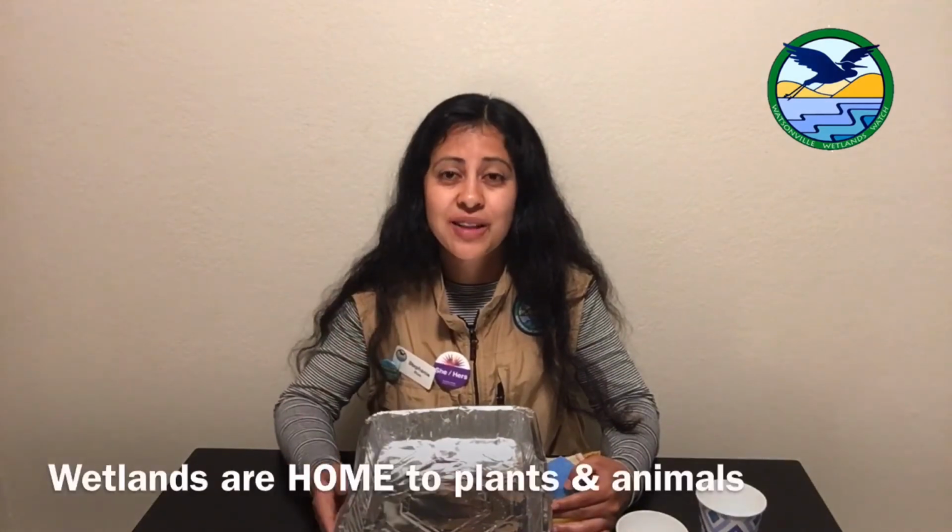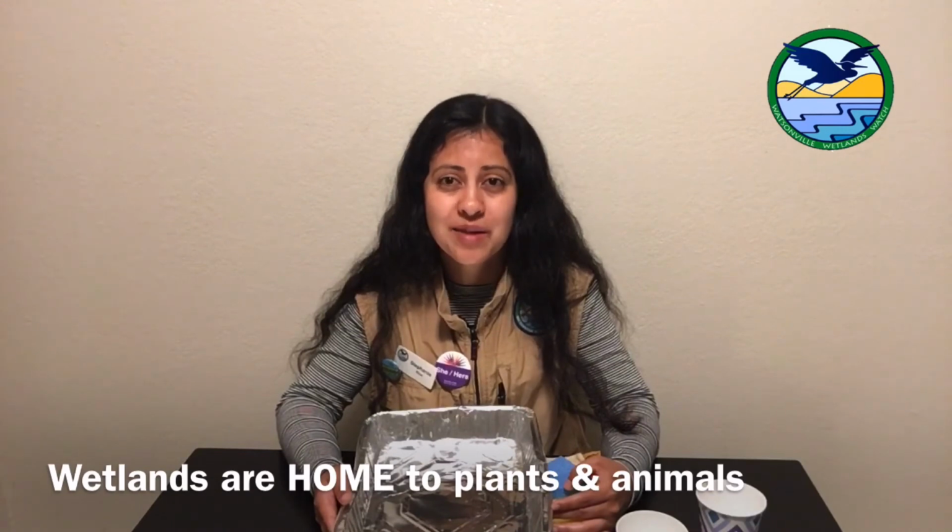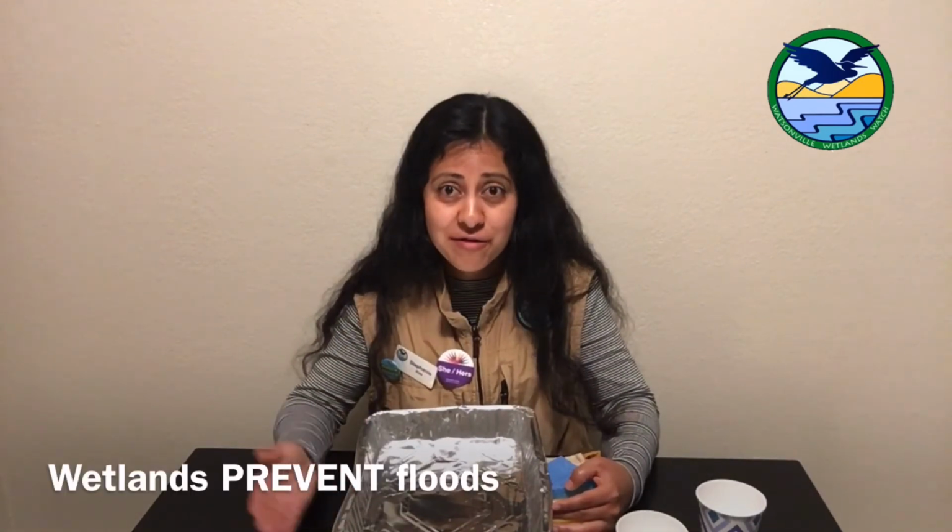There are 3 reasons why wetlands are so important to our community. 1. Wetlands are homes to many plants and animals. 2. Wetlands prevent floods. And 3. Wetlands help filter the water, keeping yucky things out that flow down from the city out of the Monterey Bay. There are many benefits to keeping the wetlands we have here in our city.